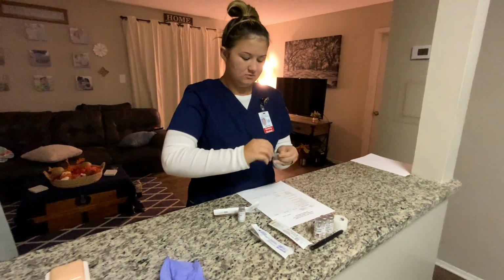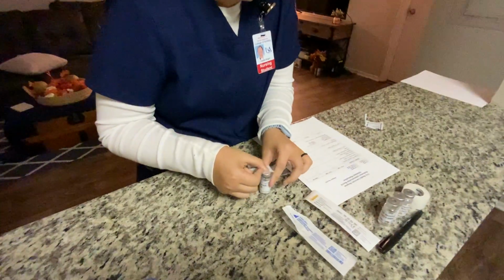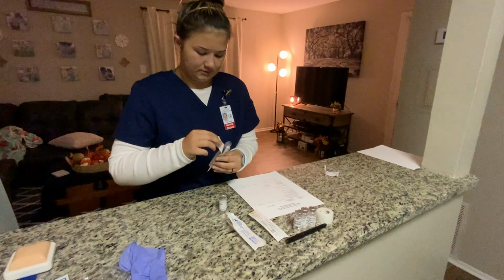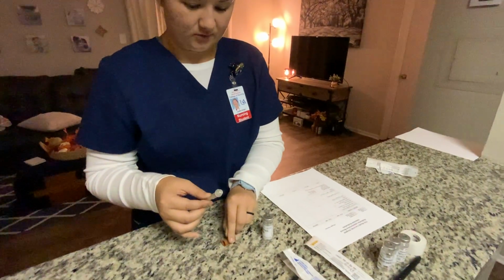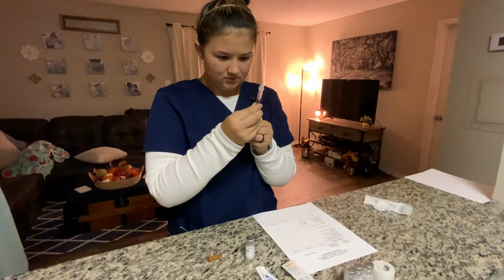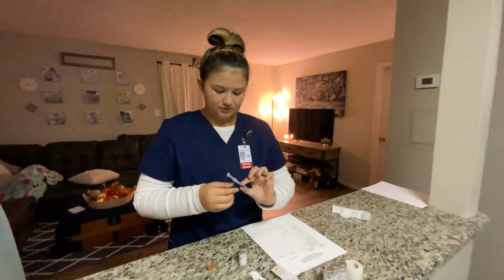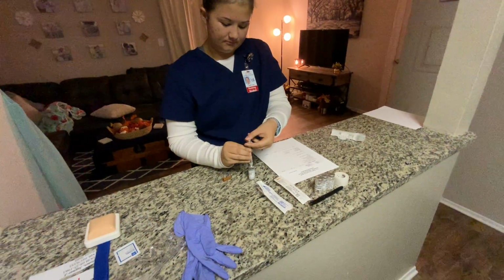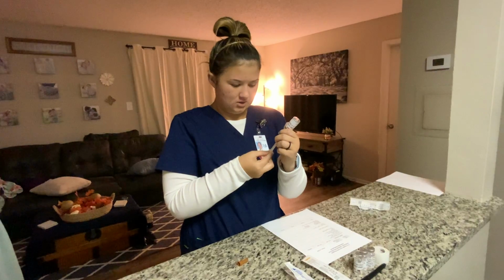The first thing I'm going to do is clean my vial. I'm going to clean from the innermost part to the outer. Throw that away. Then I'm going to get my TB syringe out. Take the cap off. I'm going to pull back 0.5 milliliters of air because that's how much medication I need. And there's my 0.5. So now I'm going to administer the air, and now I'm going to pull back on the medication, getting 0.5.